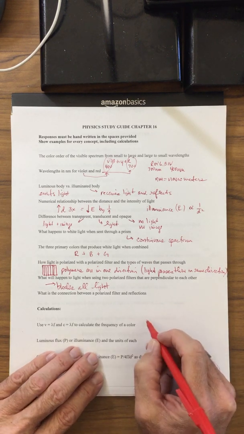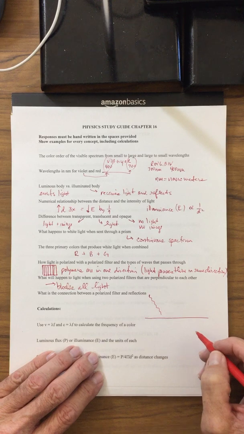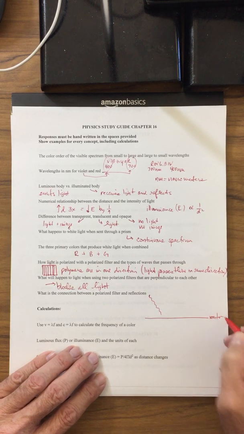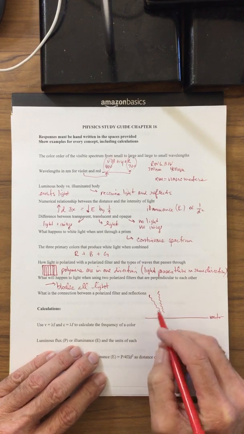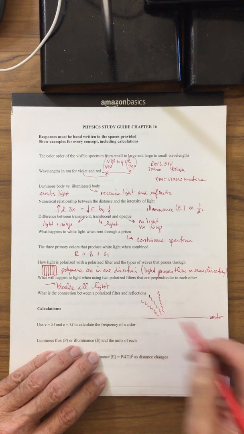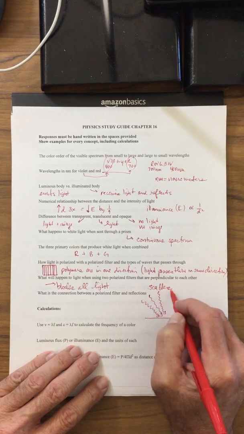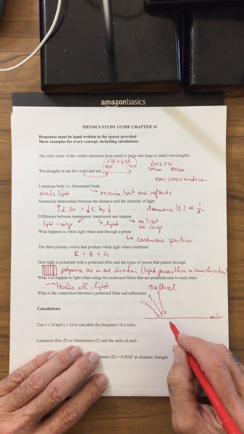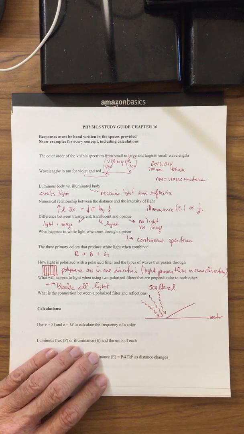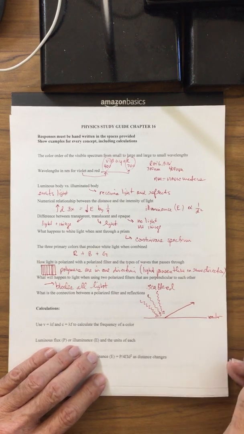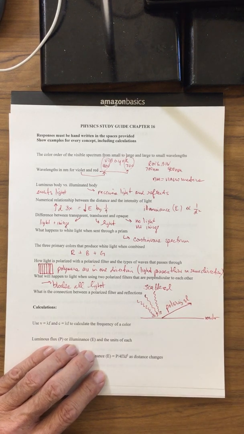So let me go ahead and remind you how that works. When light comes in to the surface of the water, so here's the water right here, it's coming in with scattered waves. These waves are coming up and down, left and right, in all orientations. So the light's coming in and it is scattered light. However, when it hits the surface, that light reflects off of the surface, and when it does so, this light is then polarized, meaning that it's in one orientation.